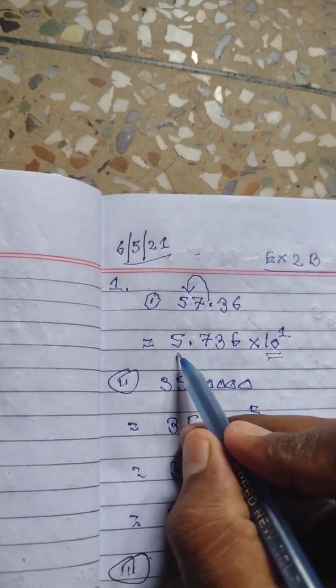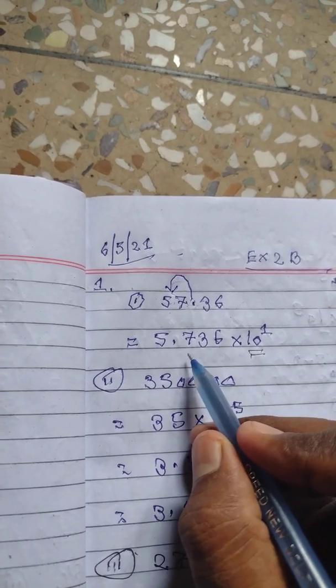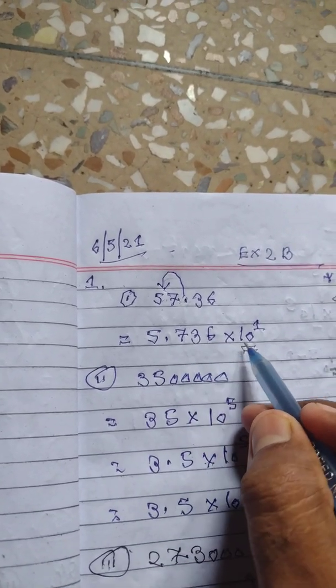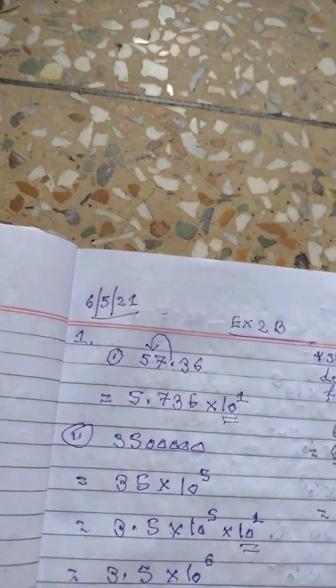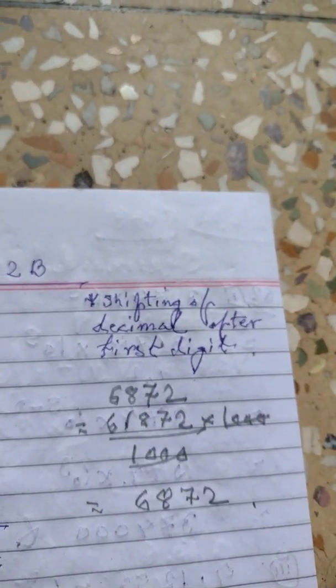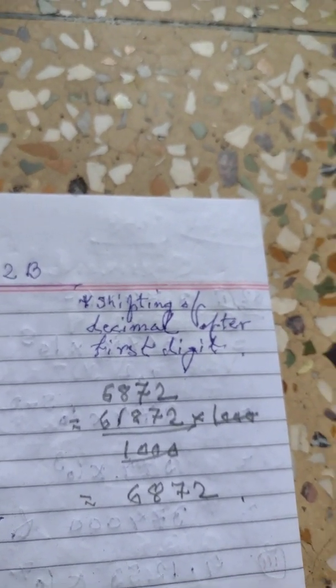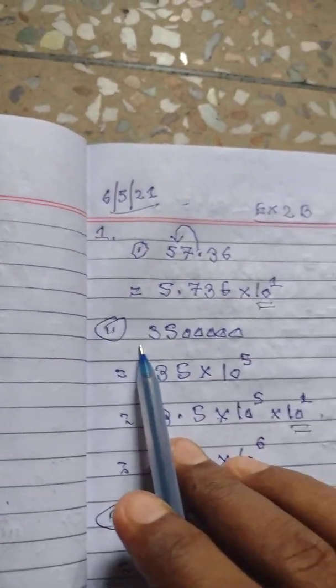So see, this is in the standard form, means after the first decimal, 5.736 into 10 to the power 1. So one thing you must note, that shifting of the decimal after the first digit, this is the main rule of the standard form. Okay, now see question number 2.